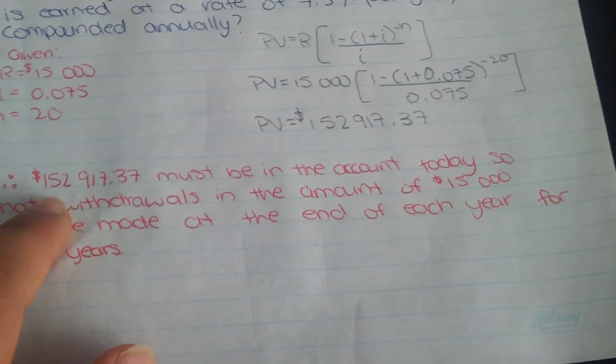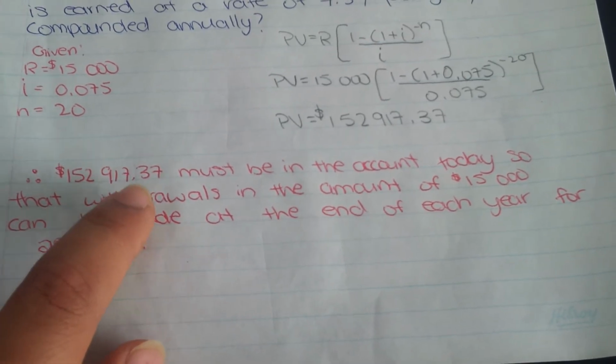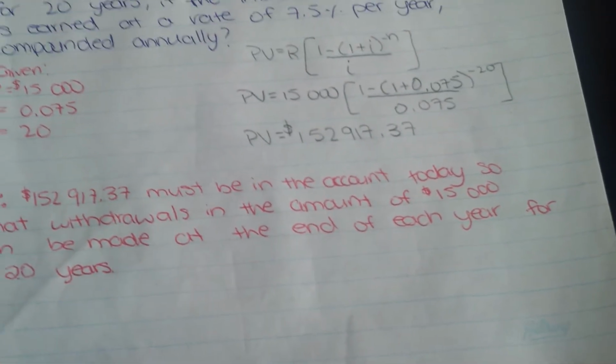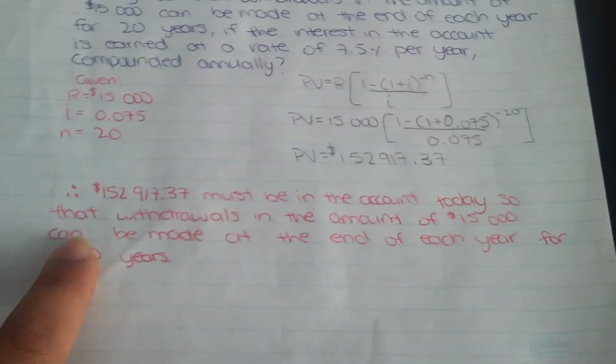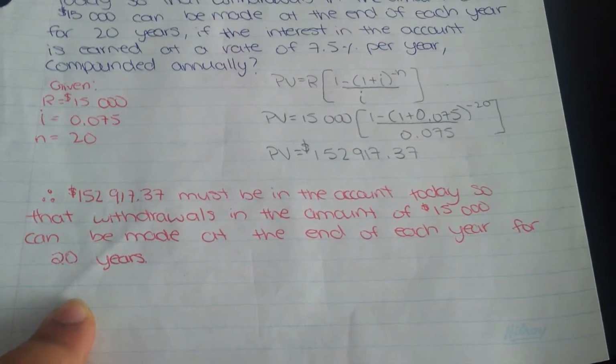So, therefore, $152,917.37 must be in the account today so that withdrawals of $15,000 can be made at the end of each year for 20 years. Thank you for listening, and I hope you guys understand.